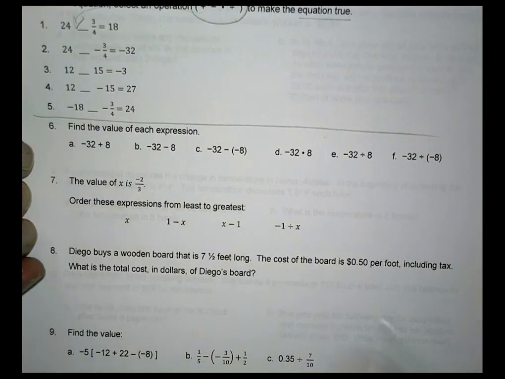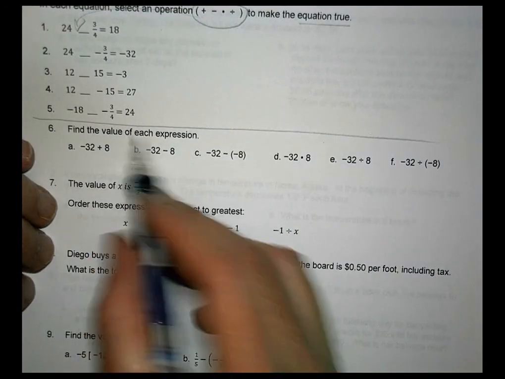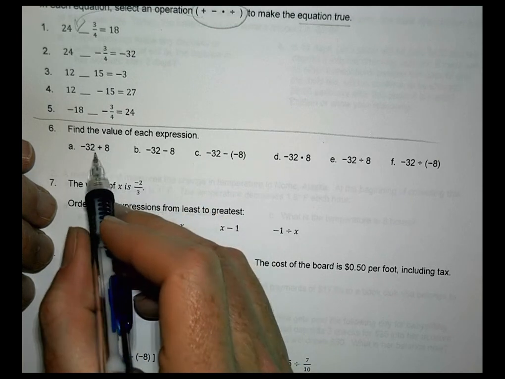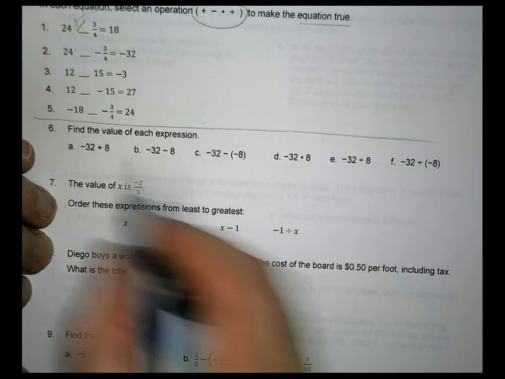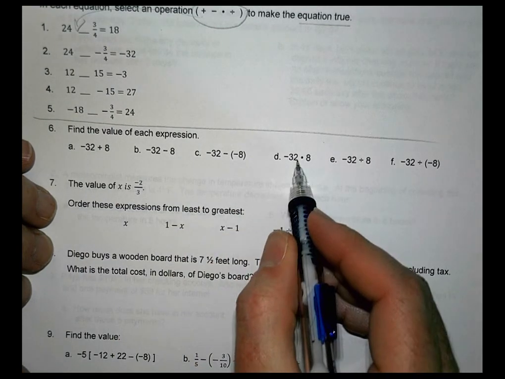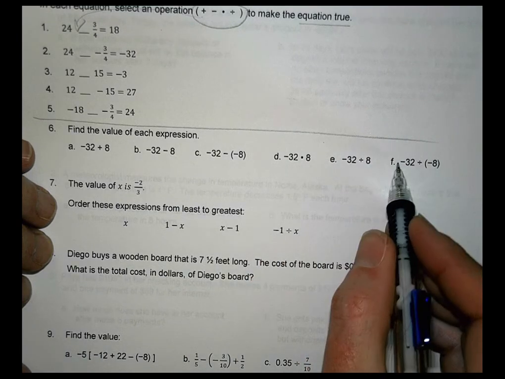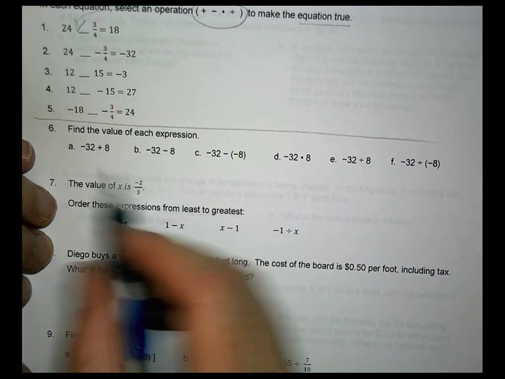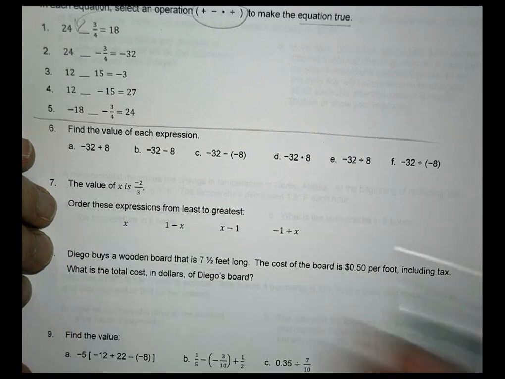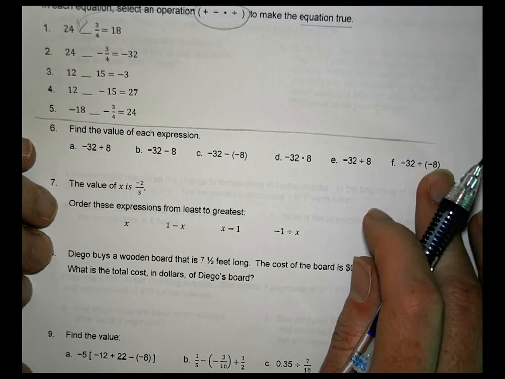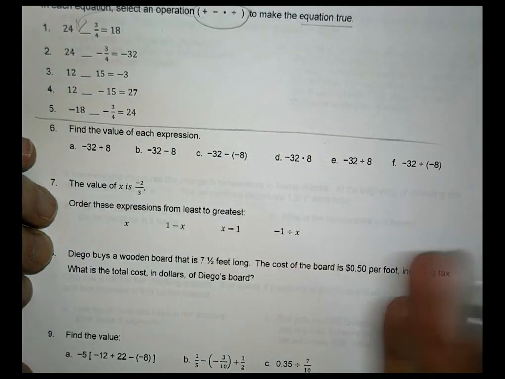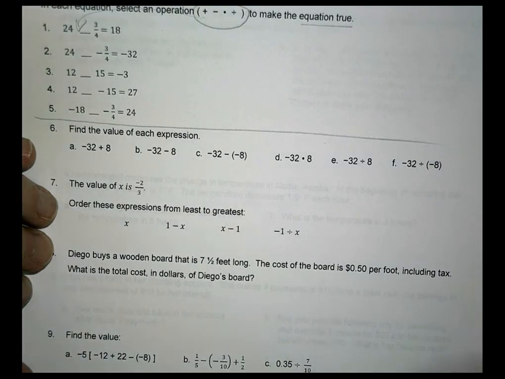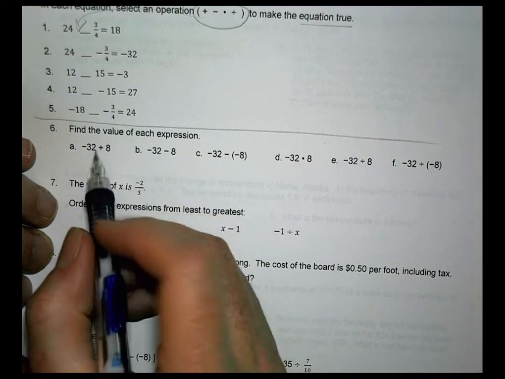Okay, looking down at number 6. Find the value of each expression here. And we can see essentially the same numbers all the way throughout. We're going to be adding, subtracting, multiplying, dividing. We have negative numbers sometimes, we have positive numbers sometimes. So that's what's changing as we go through this. Using the same numbers but doing different operations with both positive and negative numbers is going to result in different answers. So let's see what we have here.